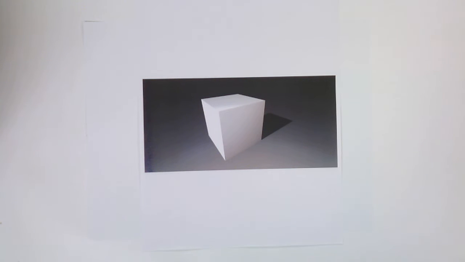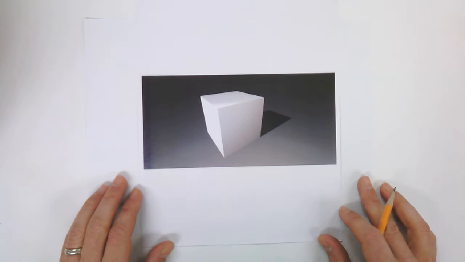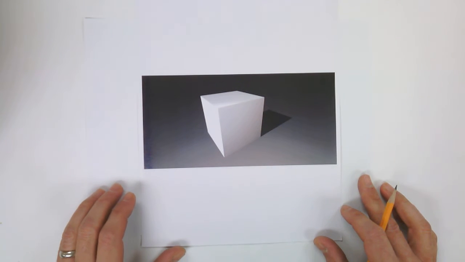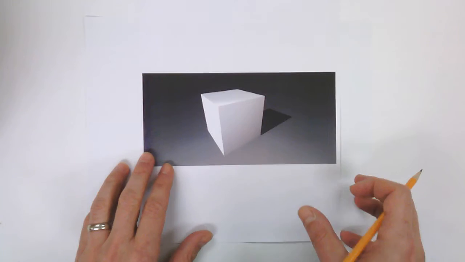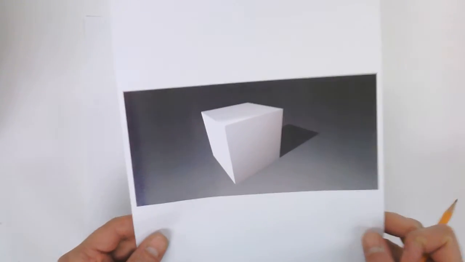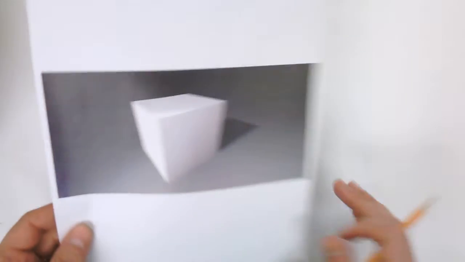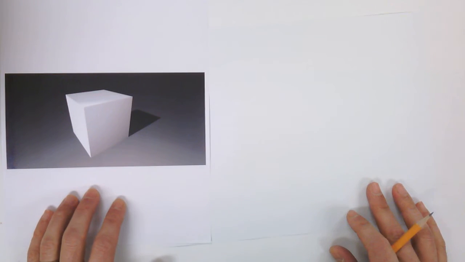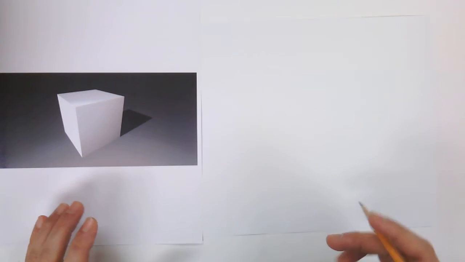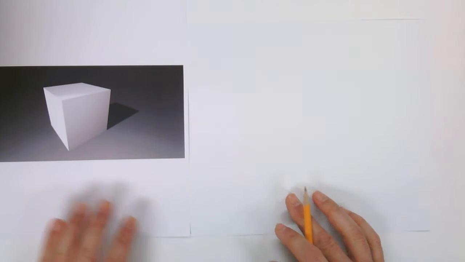Today I'm going to show you how to do a value drawing of a cube. I think this is a great exercise for you guys to do when first starting to learn how to draw with value. So I'll use this as my example, and just so you can see it a little close up. Okay, and there are a lot of examples online, so you can just go ahead and type in value drawing of a cube online and then find a picture so that you can use that as your reference.